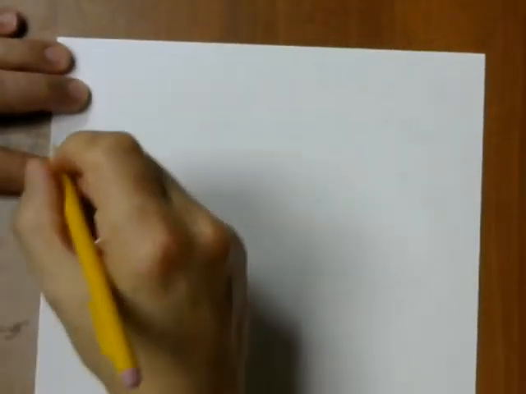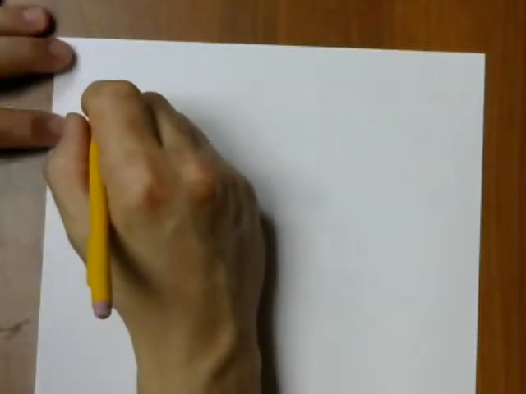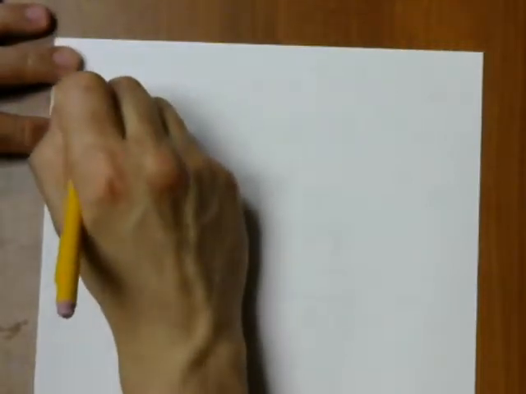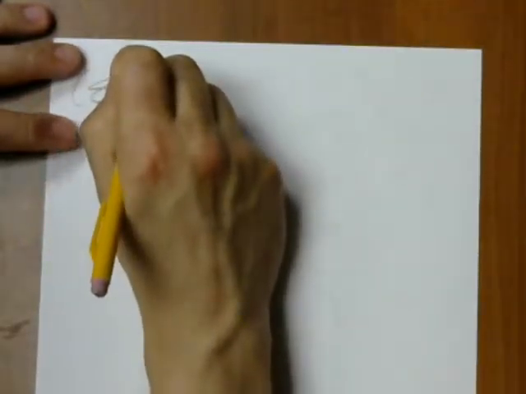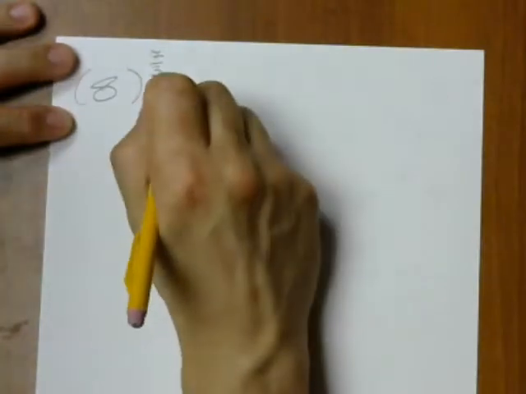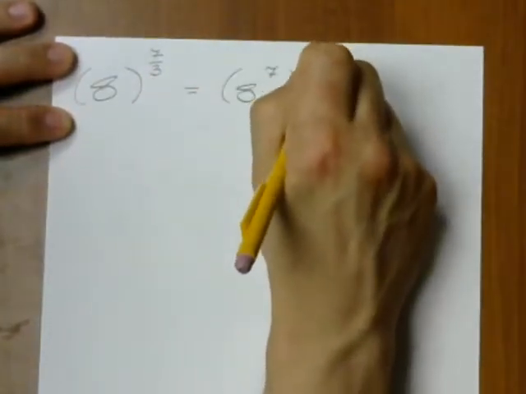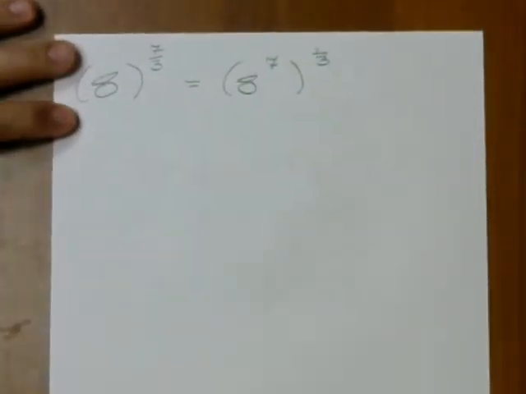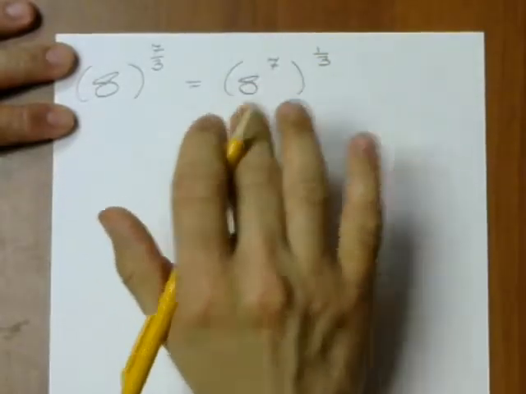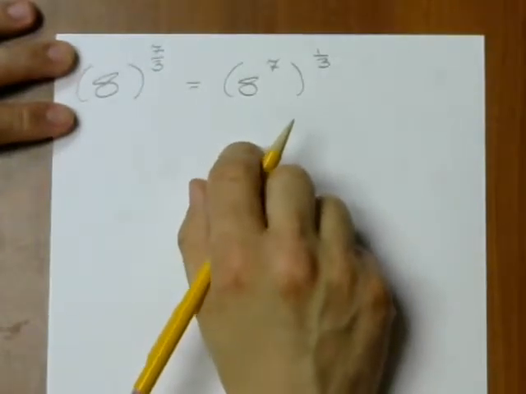Okay, so let's look at some examples. Let's start off kind of simple. Let's say we have something like, I don't know, 8 to the 7/3. Okay, so using my rules, what I could do is I could take 8 to the 7 to the 1/3. And that would require me to immediately compute 8 to the 7th power, which I could do.